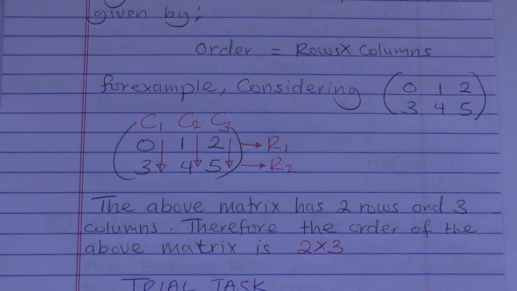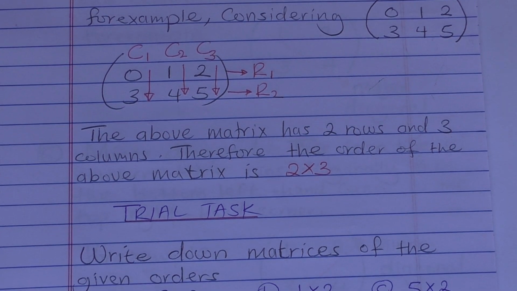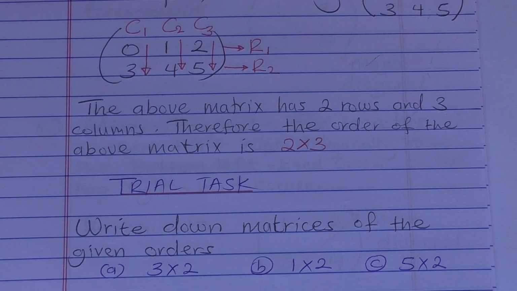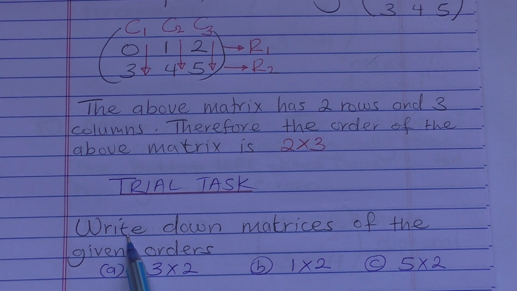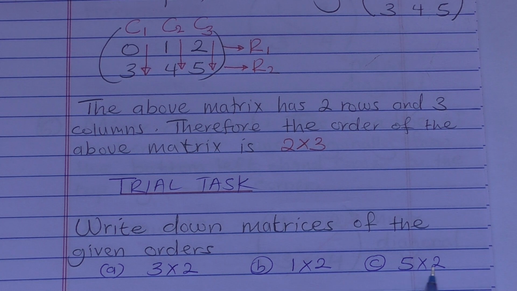Let us continue. After knowing how we write the order of a matrix, please, I want you to try out these 3 simple questions. You are going to write these matrices using any figures of your own wish. You write a 3 by 2 matrix, you write a 1 by 2, and a 5 by 2 matrix. Otherwise, that will mark the end of our first lesson.